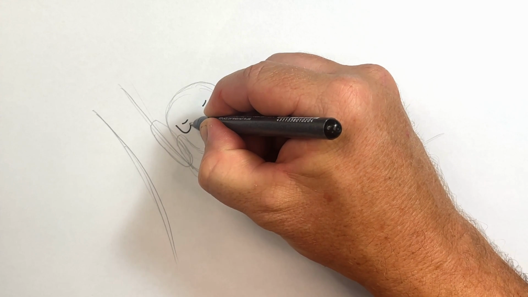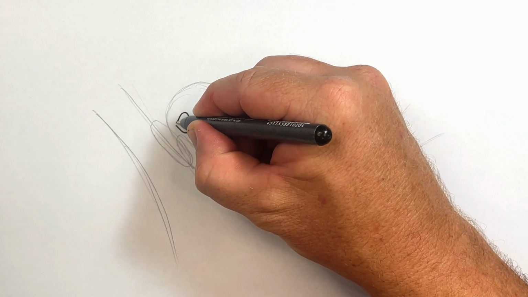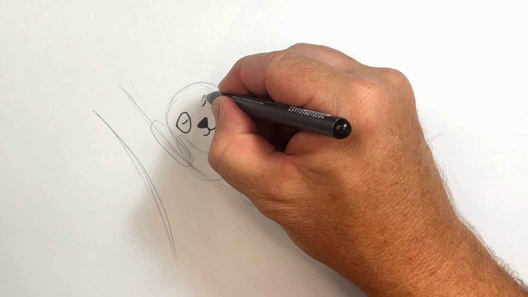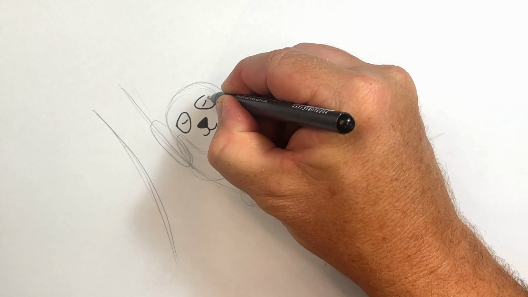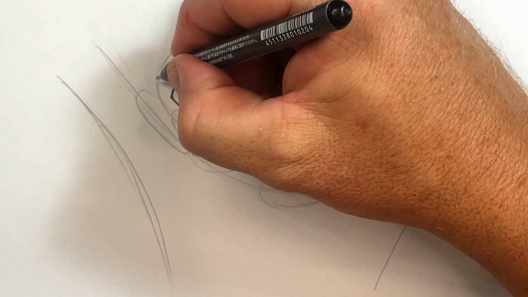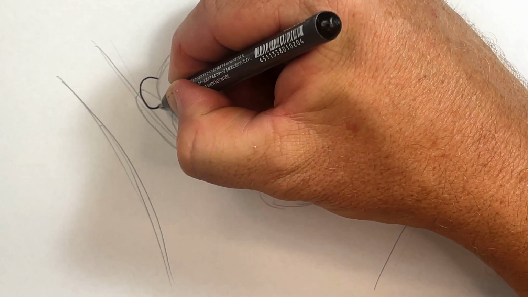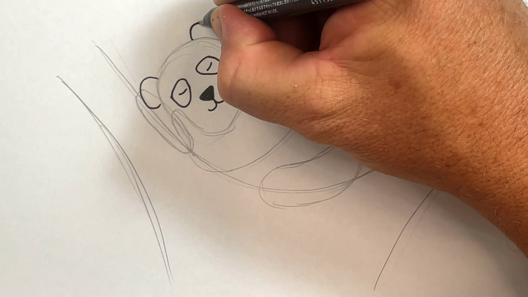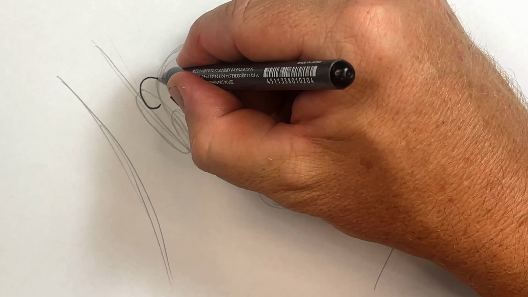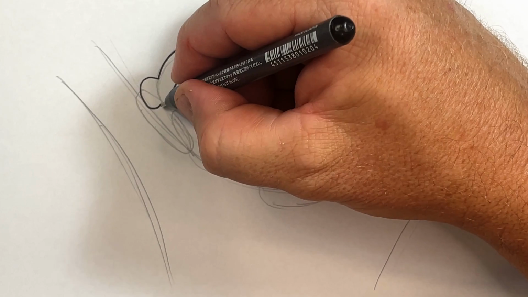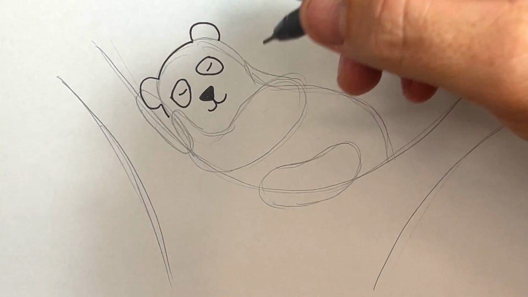A couple of sleepy eyes with the eye patches. 1, 2 eye patches on. Then I'm just going to put his ear on there and an ear on here. Bring that around, and that down there.